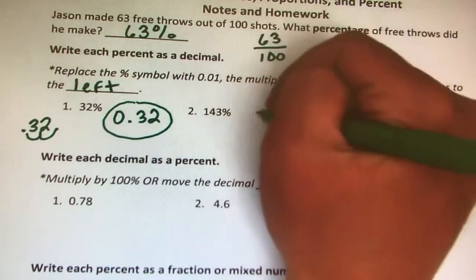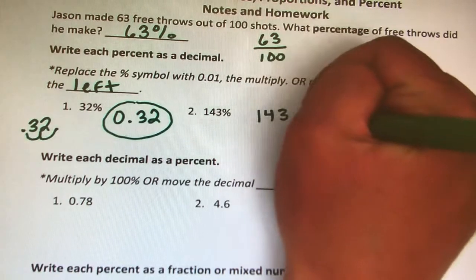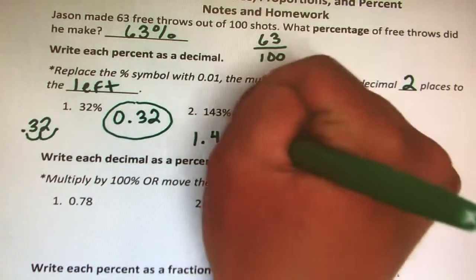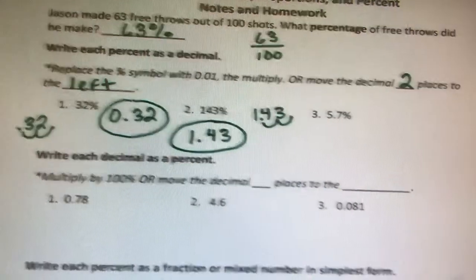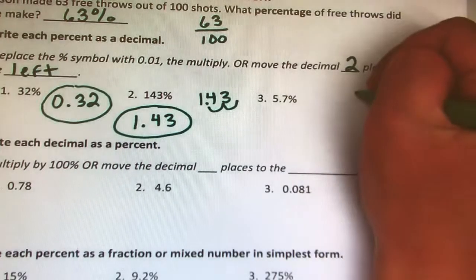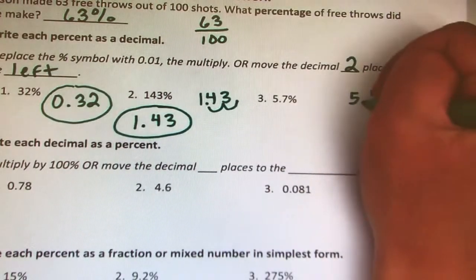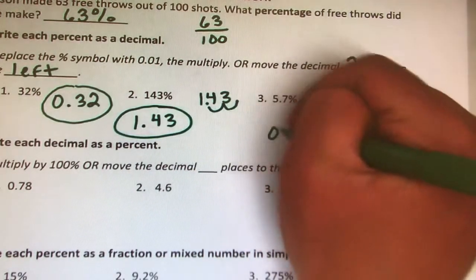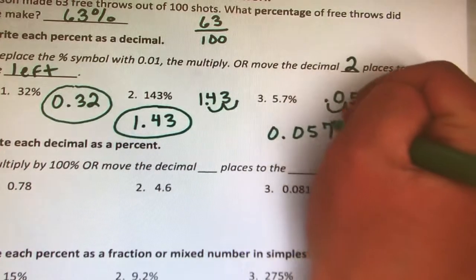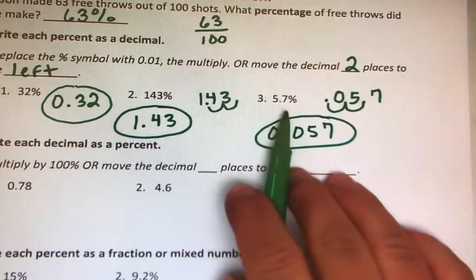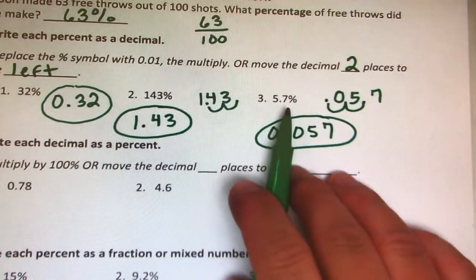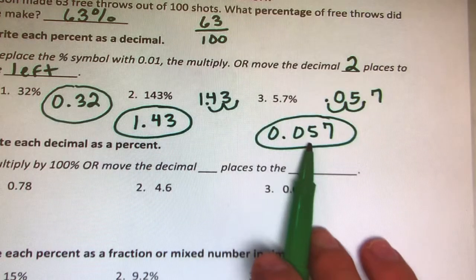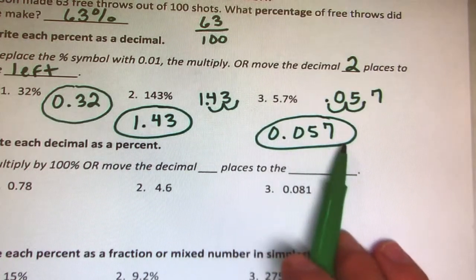Again, I'm going to move the decimal 2 places to the left. So here's the decimal at the end, 1, 2. That gives me 1.43, which again would be like $1.43. Now on 5.7%, I'm going to move the decimal 2 places to the left. What we're going to do in the empty spot is put a 0. So I'm going to write this as 0.057. Now think about this. 5.7% of a dollar, that's like 5 cents, almost 6 cents. So that's why it's 0.05. It's not 50 cents, it's 5 cents and a little extra.